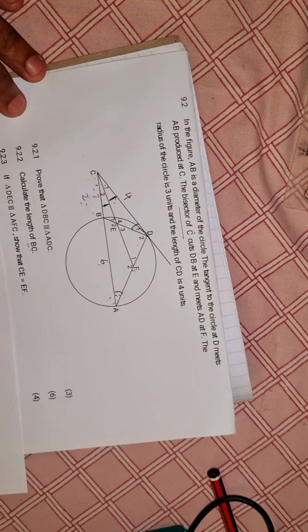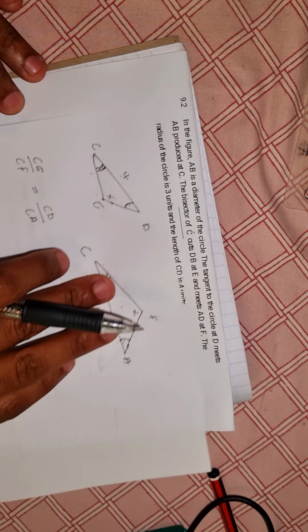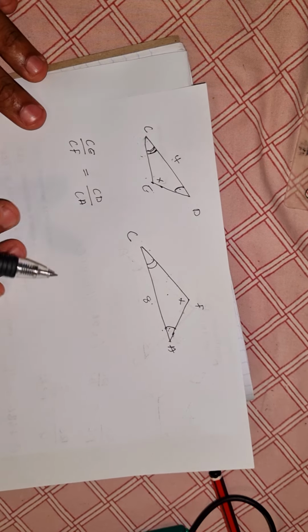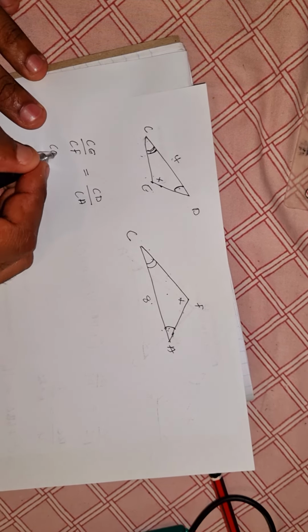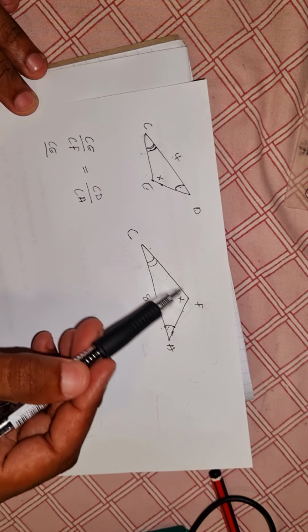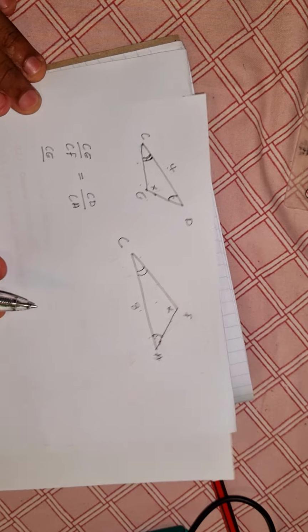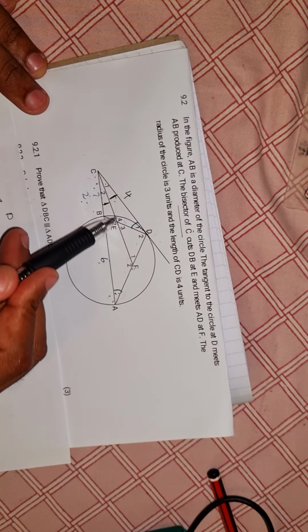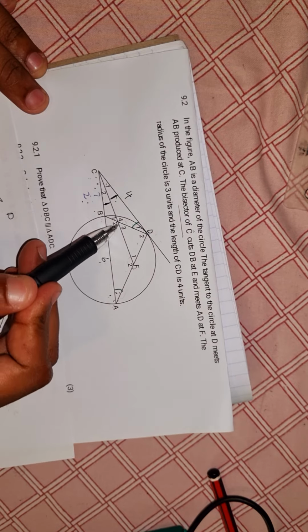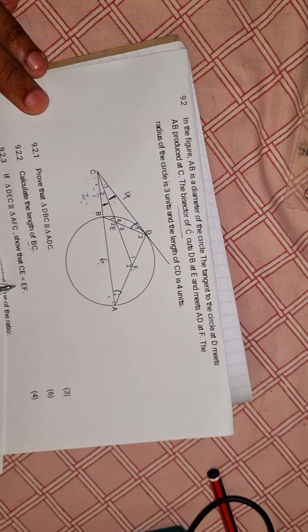Now let us substitute our values. Remember, we want to show that CE is equal to EF, and already we have CE in our equation. Now we say CE over CF. Where is CF? Let's go back to our diagram. This is where CF is. CF is made up of CE plus EF, which is what we are looking for.